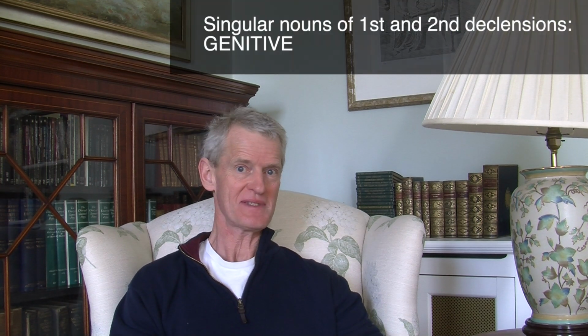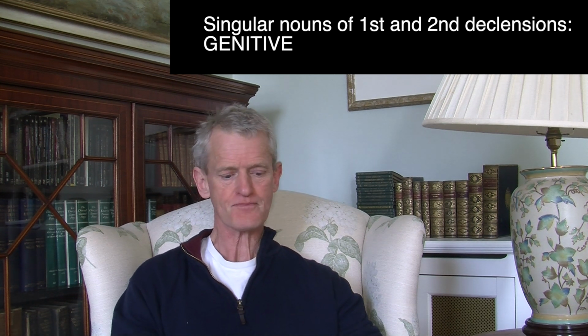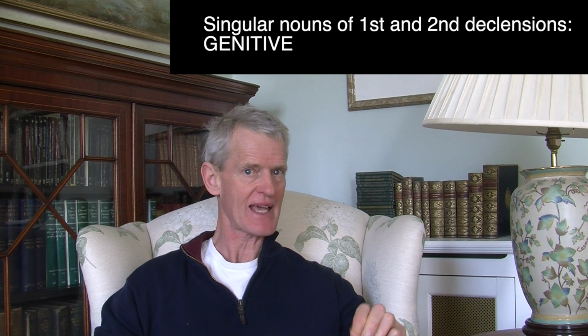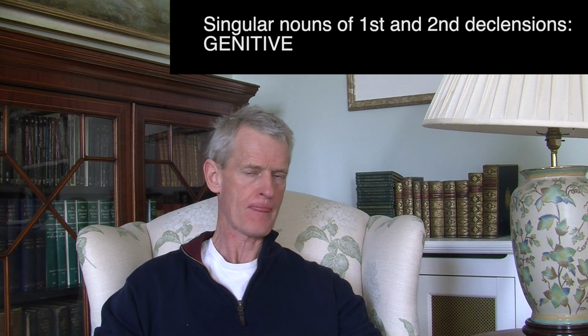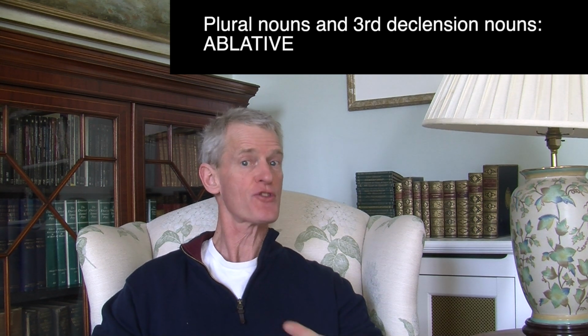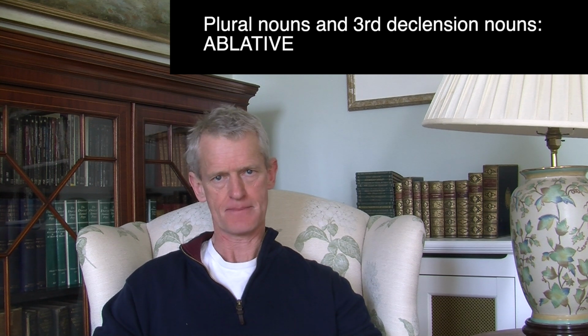As a general rule, singular nouns of the first and second declensions basically use the genitive case as their locative. Plural nouns and third declension nouns use the ablative case.